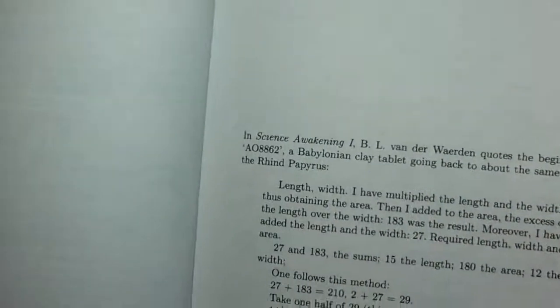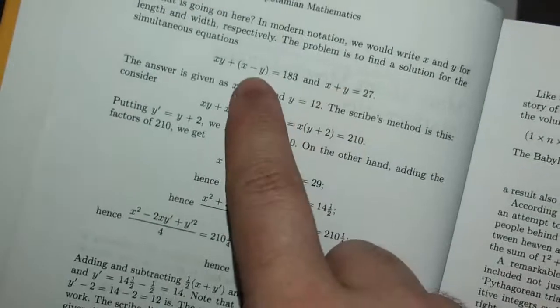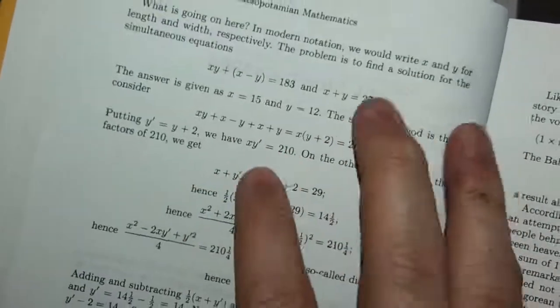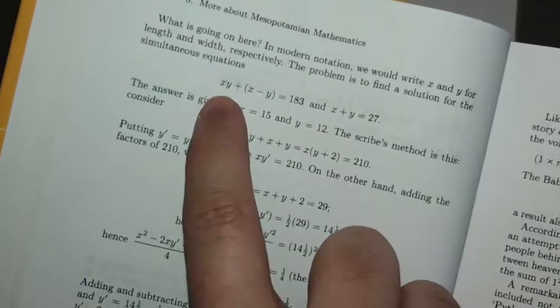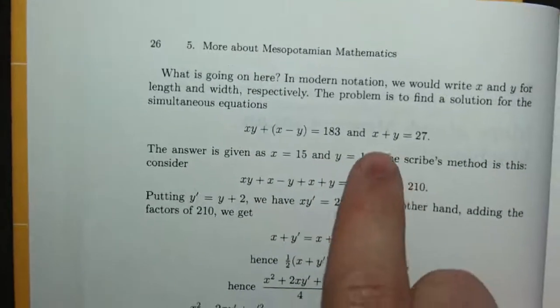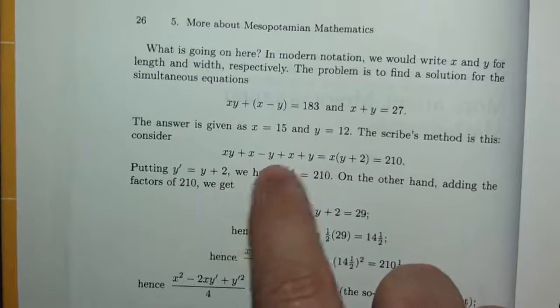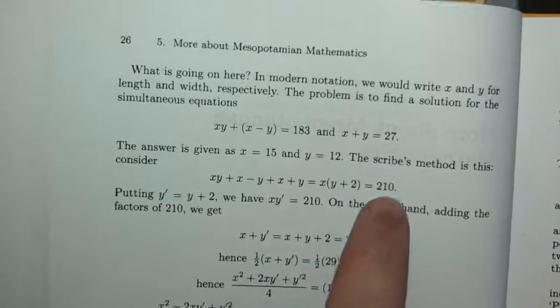Okay, so this method of 27 plus 183 is 210. What did the scribe do there? What the scribe did there is adding these two equations, right? So adding these two equations, I add the left-hand side. So I have x times y plus x minus y, plus x plus y, right? So whatever that is, that must be 183 plus 27, which is 210.